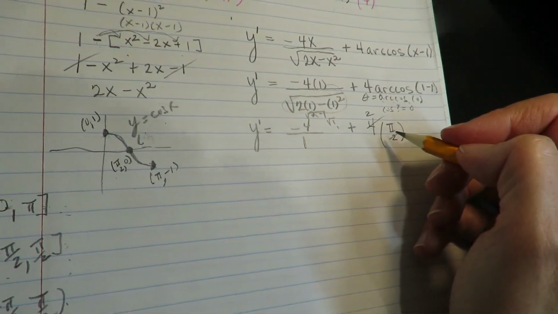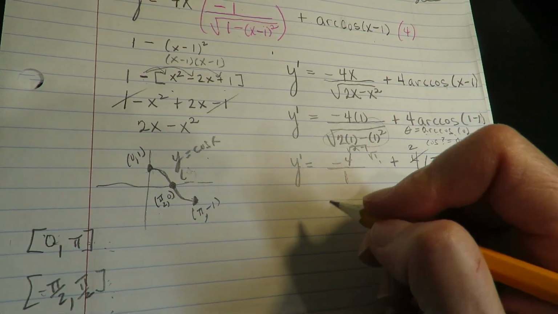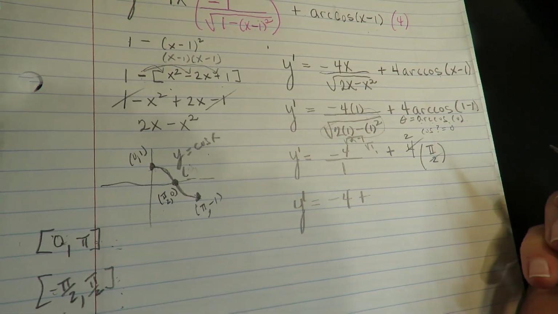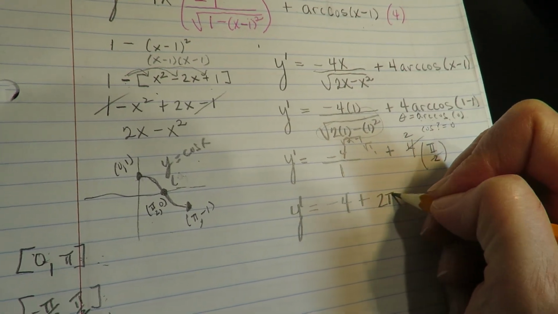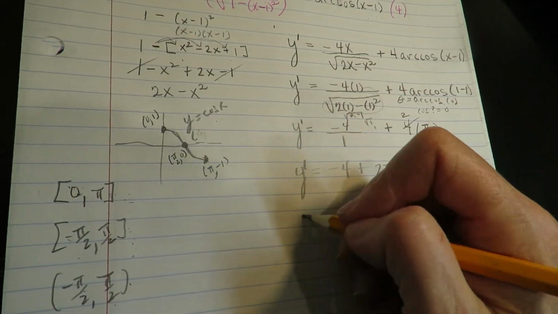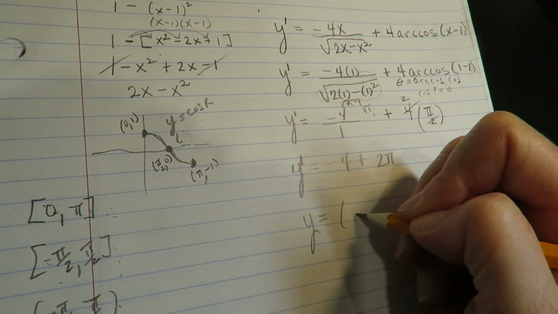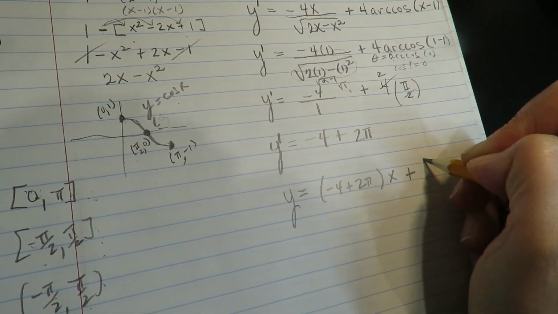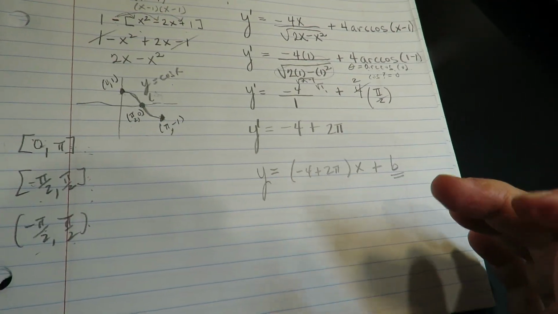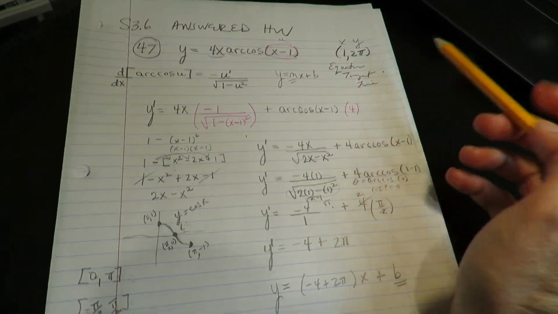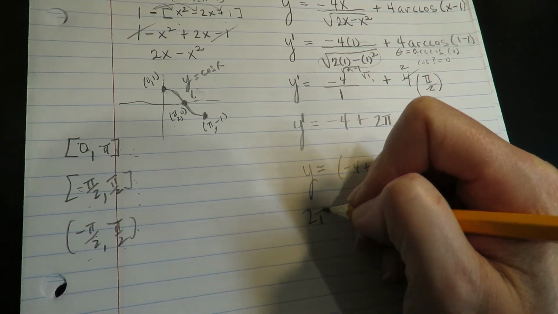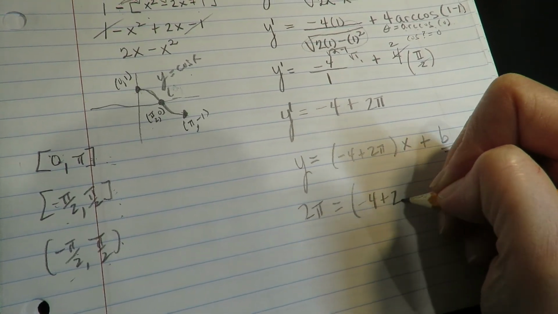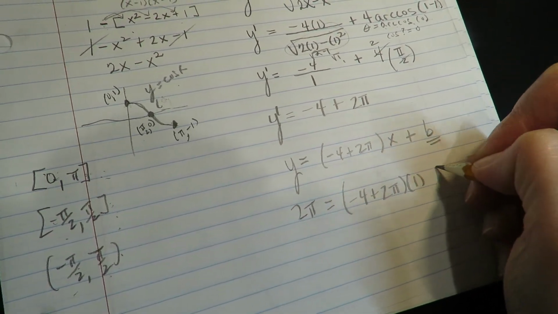Alright, so back to this, back to living the dream over here. Where are we at? So y prime is equal to negative 4 plus 2 pi. Alright, so that is the slope. Alright, so now we have to find b. So to find b, remember we plug in now the full coordinate, 1 and 2 pi. So y is 2 pi. X is 1.